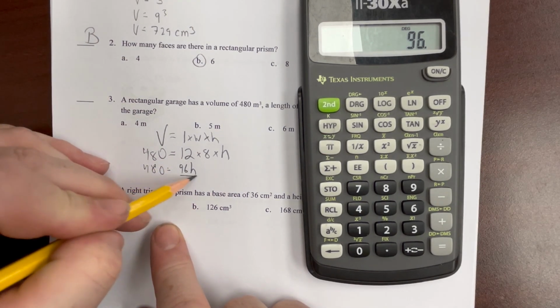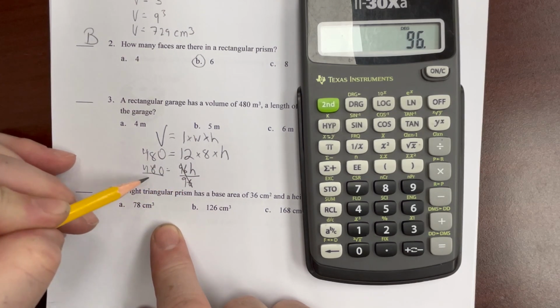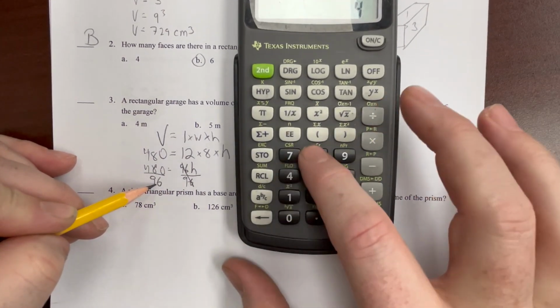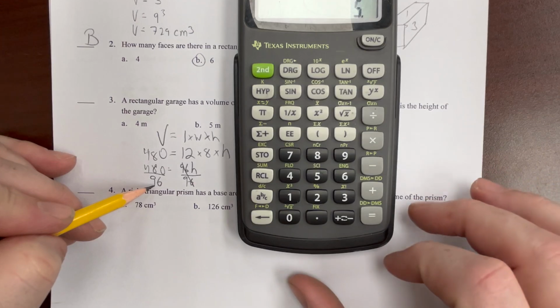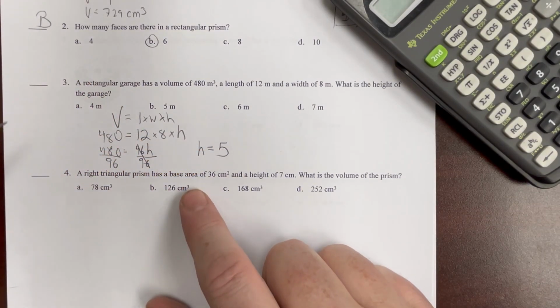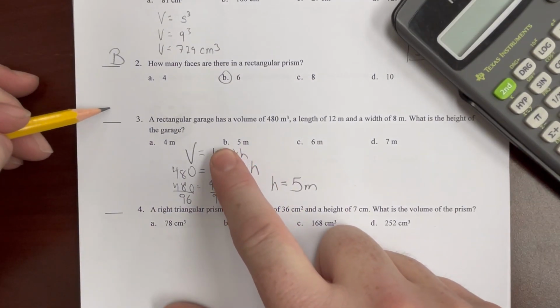One-step equation, divide by 96, divide by 96. 480 divided by 96 equals 5 meters. B.